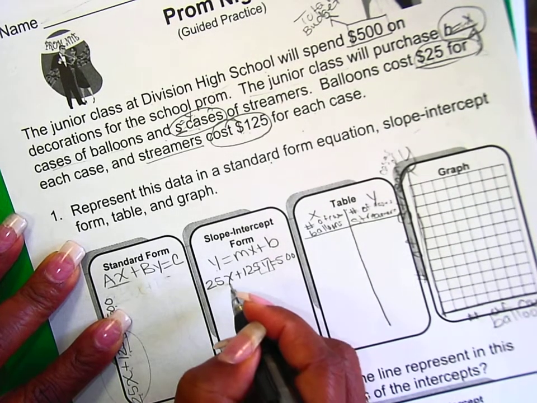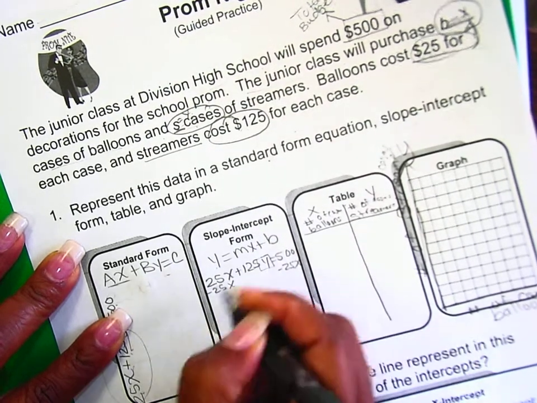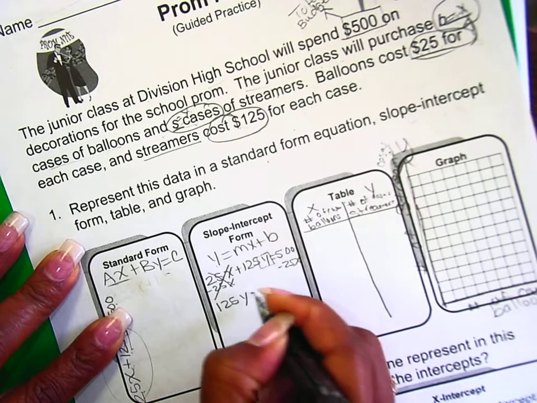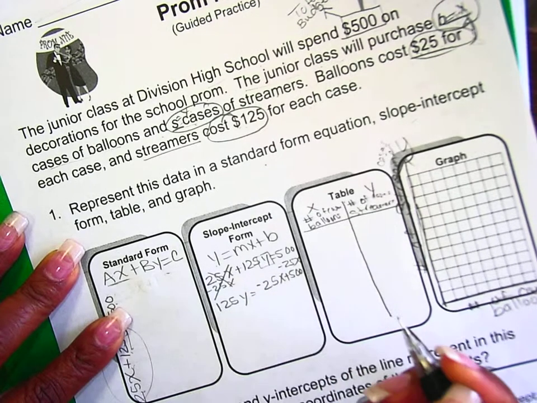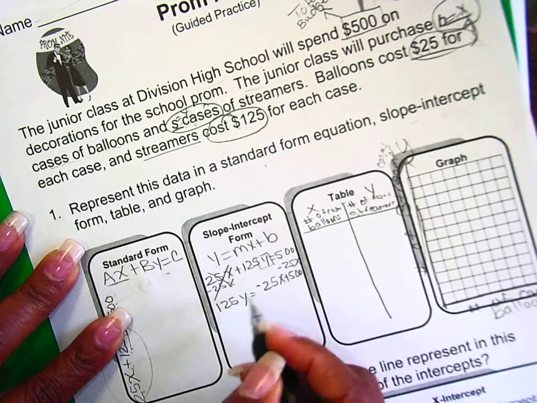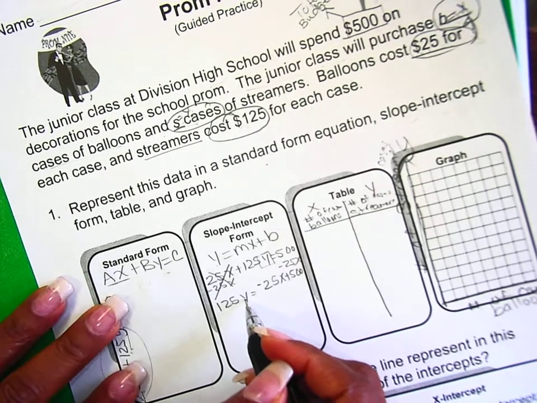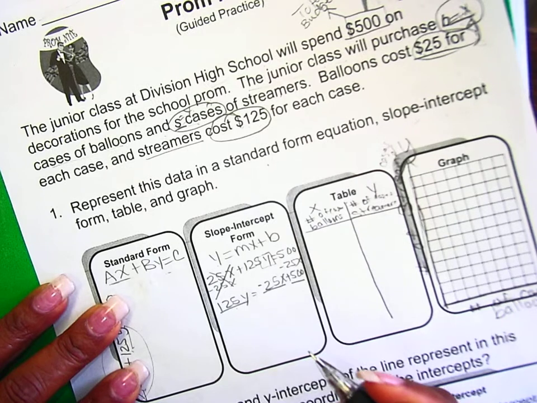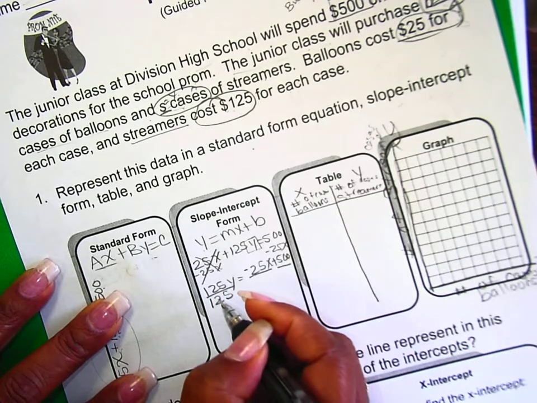I have to get rid of my x term first, so I'm going to subtract 25x from both sides. That cancels, leaving me with 125y equals negative 25x plus 500. After that, I still haven't isolated my y, so I'm going to divide each term by the coefficient, which is 125, the cost of the case of streamers.